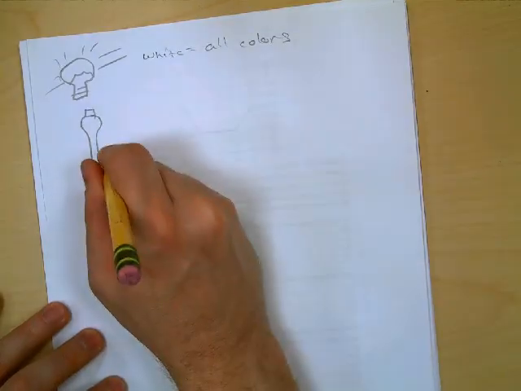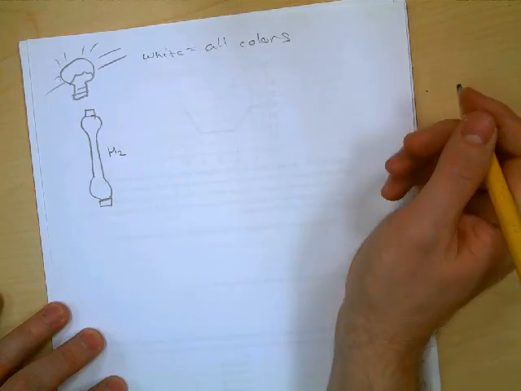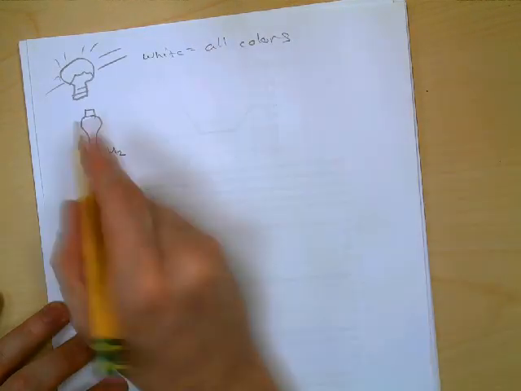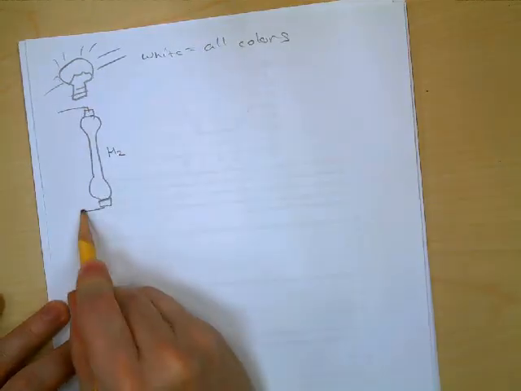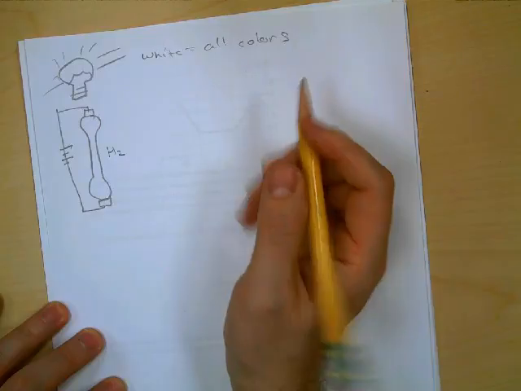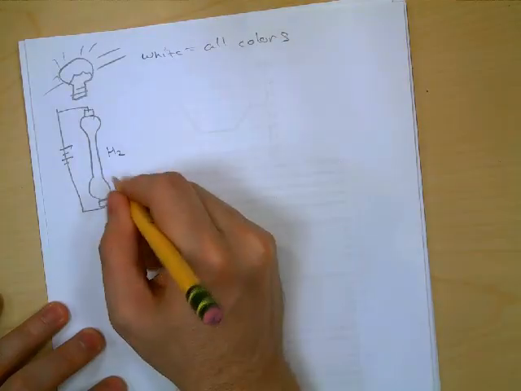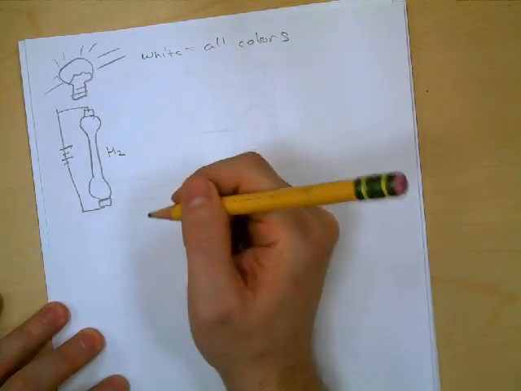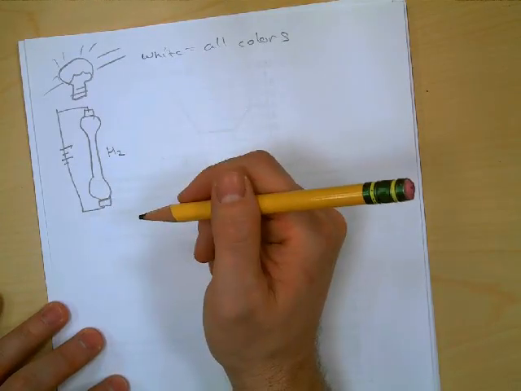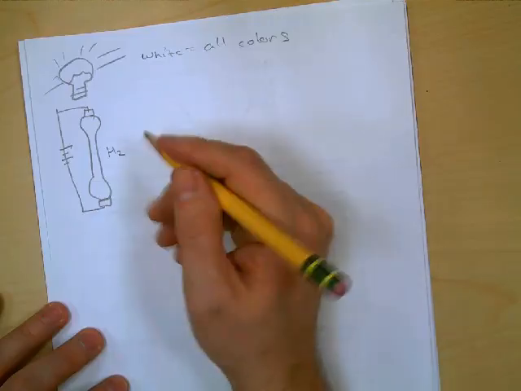And then I'm going to connect it to a battery. That's a symbol for a battery. And I'm going to put electricity through that tube. What it does is it makes the electrons in the hydrogen vibrate. And they vibrate very quickly, and they make light waves. Okay? And so light comes out of it.